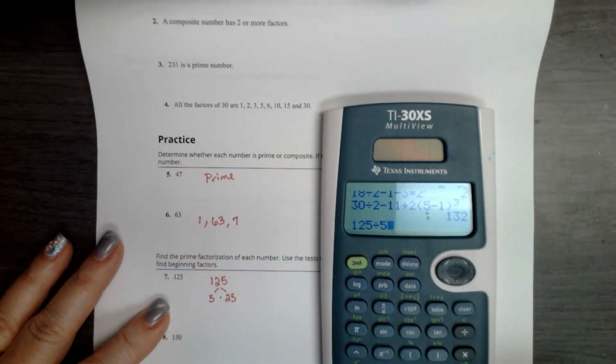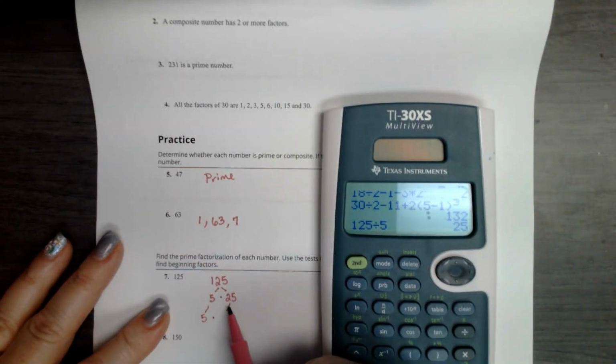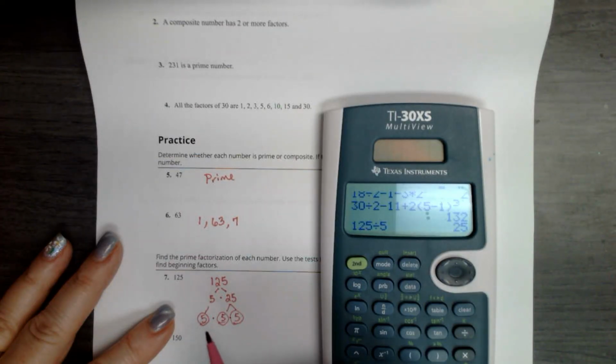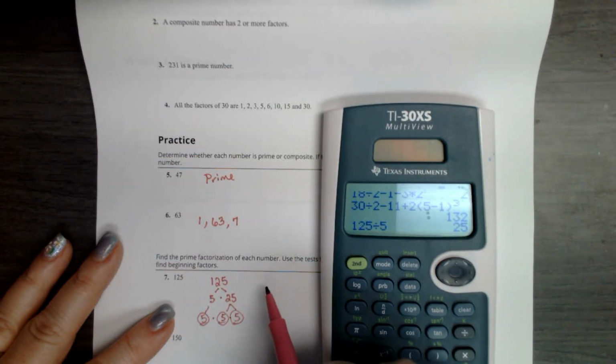I knew 5 went into it because it ended in a 5. Since 5 is prime, I can just drop it down. What two things multiply together to give you 25? 5 times 5. I used to have students that when they got to a prime number, they just circled it. And that way they'd know that the primes were the ones that were circled. So 125 is 5 to the third.